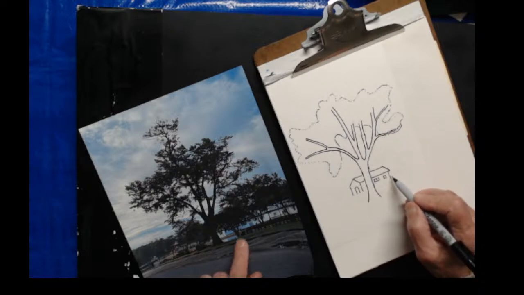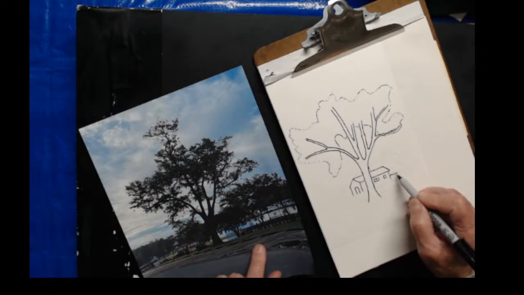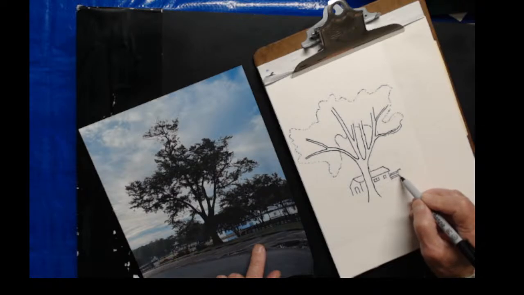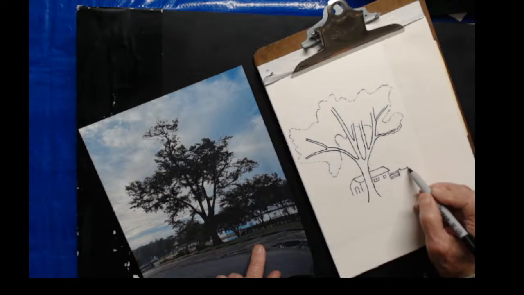And I'm going to add a fence line over here. Now in the photograph here, I've got some structure here. So I'm going to make this into a fence line. So I'm drawing in a fence line in this particular drawing.